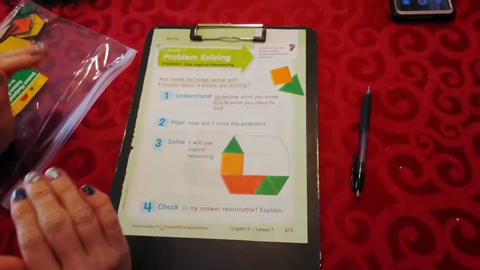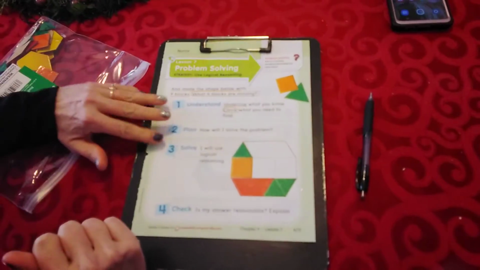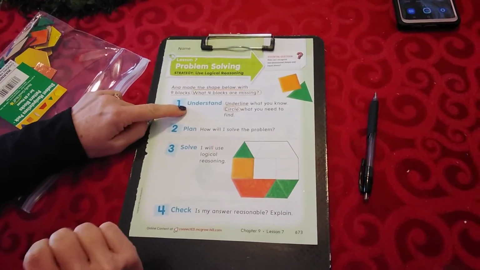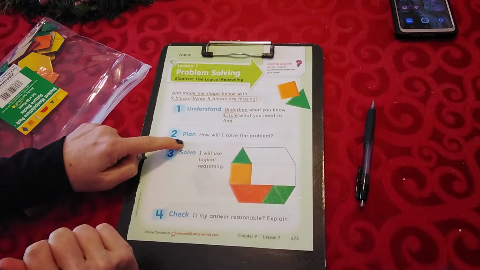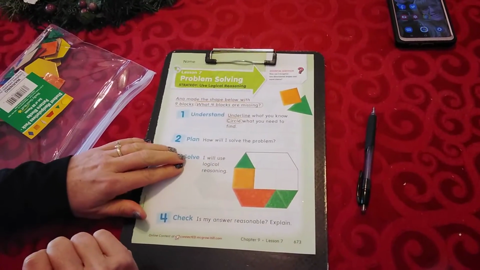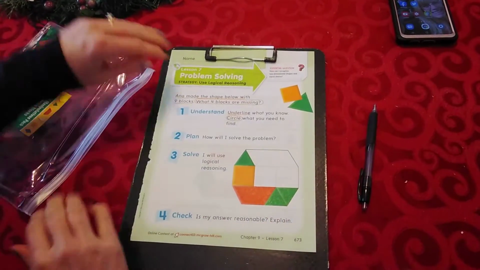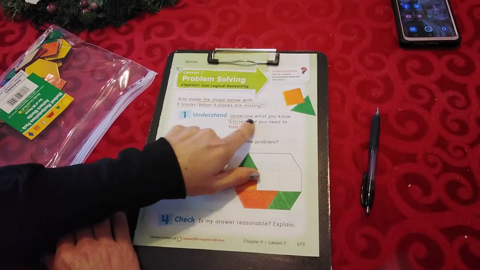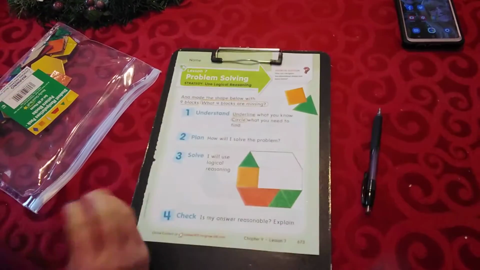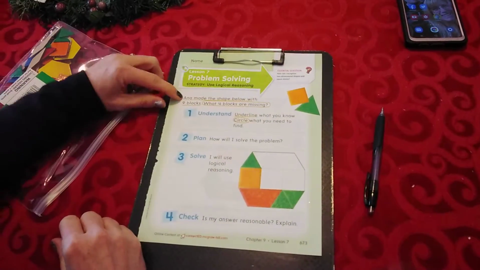So, like we've talked about before with story problems, we have 3 steps. We need to understand the story problem, plan how will we solve it, and then we need to solve it. And then at the end we check, is my answer reasonable? Okay. So we always underline what we need, what we know. What does the story tell us?